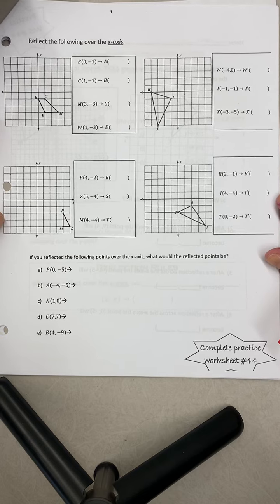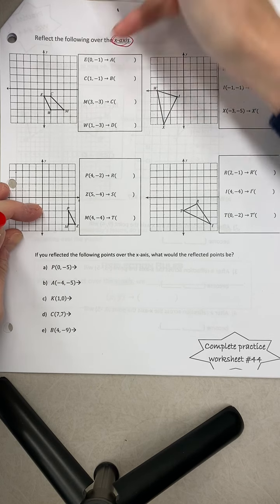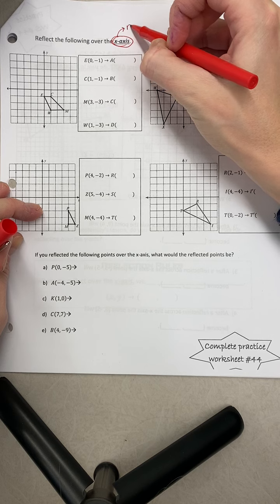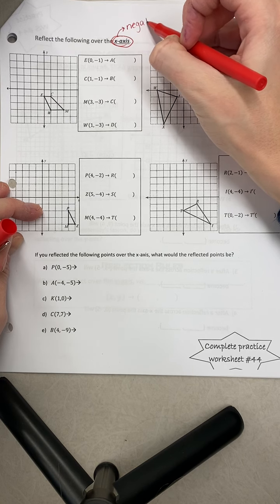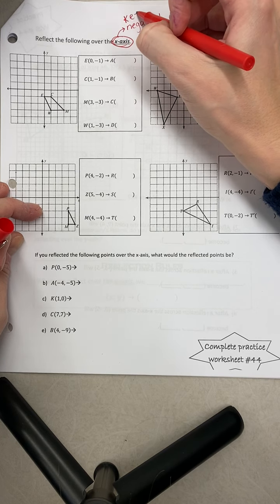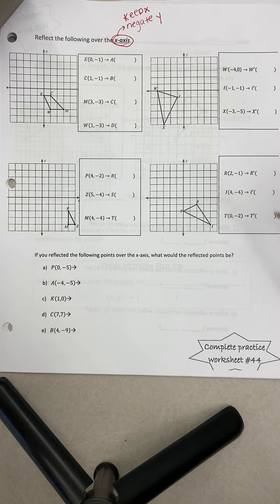All right, so let's flip over the page. Here, I'm going to reflect these all over the x-axis. So I'm going to write down my rules. When I reflect over the x-axis, the rule is to negate the y. So we keep the x the same, and we just negate the y.